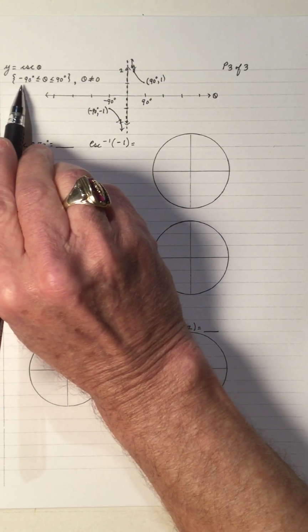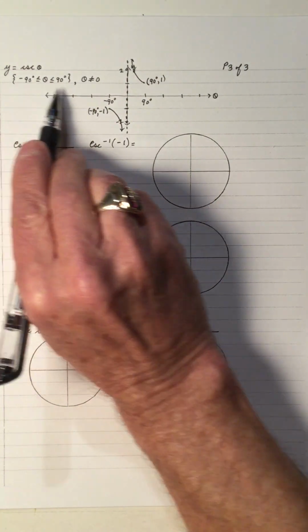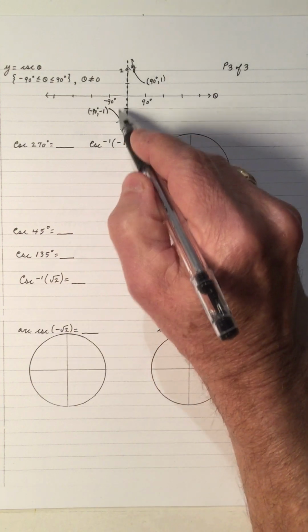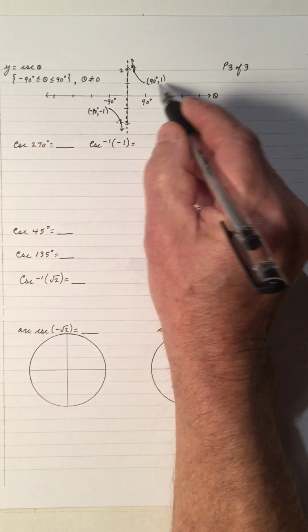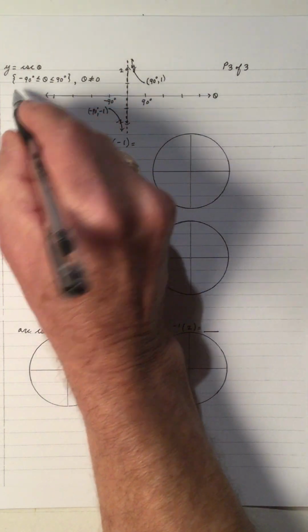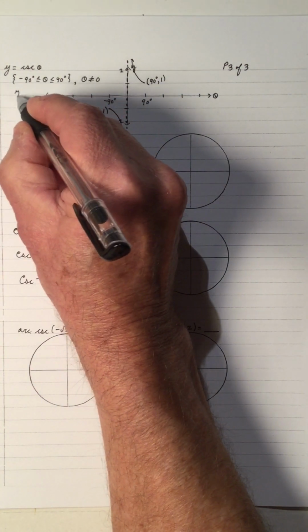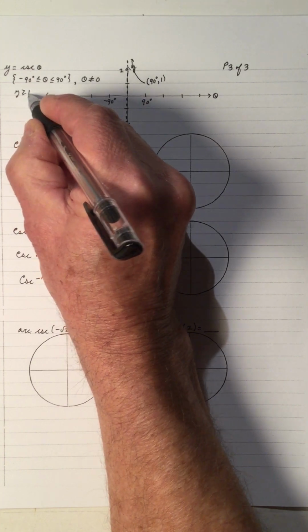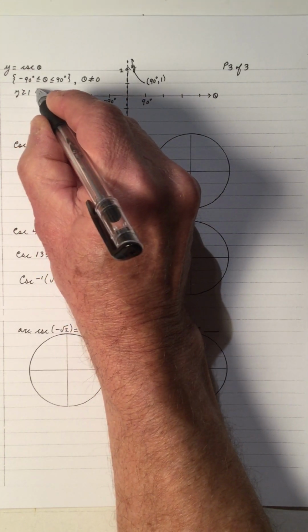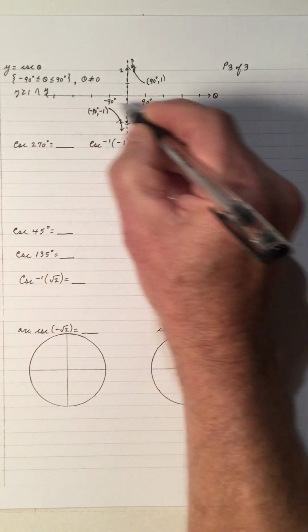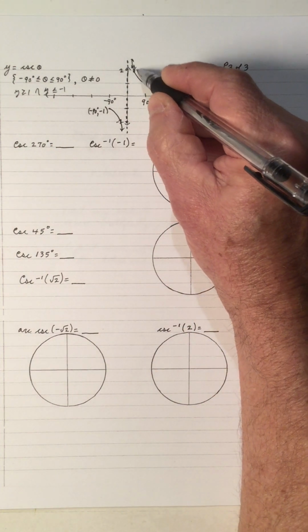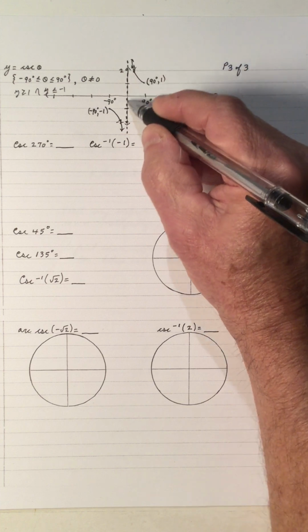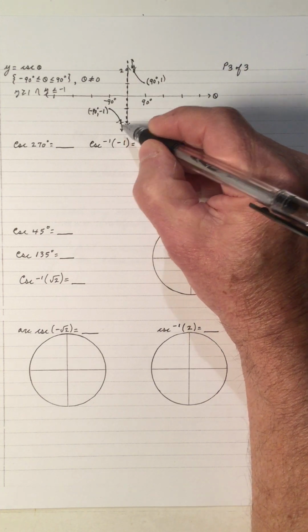Its domain is negative 90 to 90, excluding 0. Its range, the y values, is y greater than or equal to 1 union y less than or equal to negative 1.